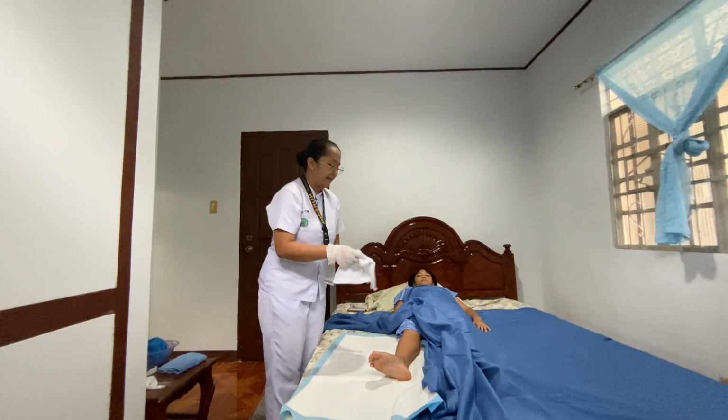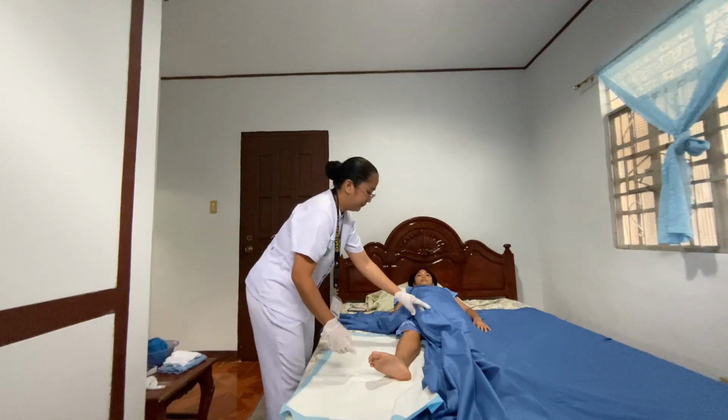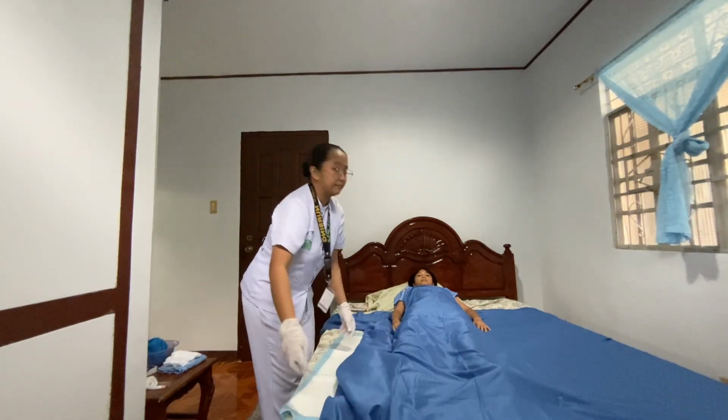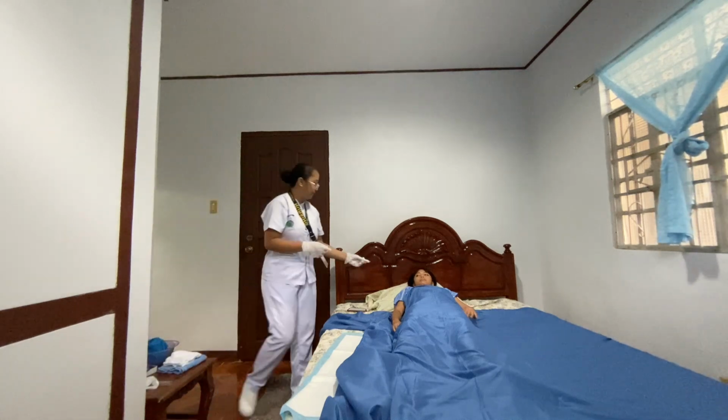So, ito po yung dry towel natin. I-record ko po yung mga vital signs niya.